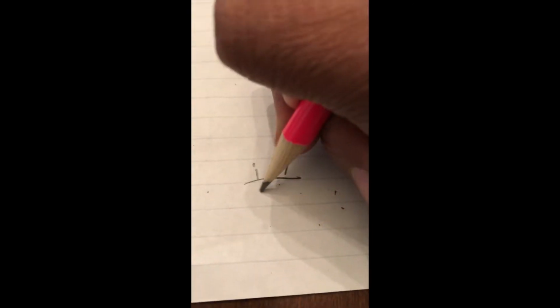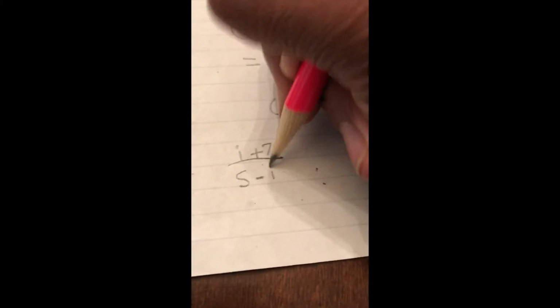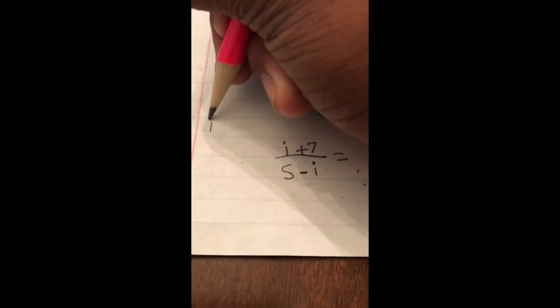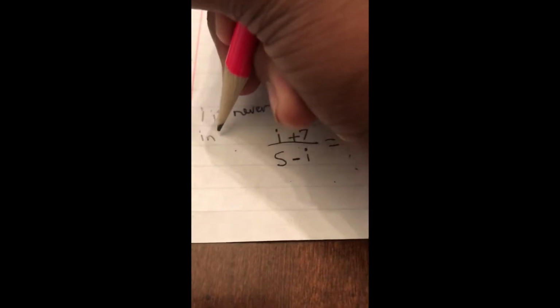Okay, so now let's do division. i plus 7 over 5 minus i. Okay, so for division of complex numbers, you can never have i in the denominator. So let's write that down. i is never in the denominator, okay?